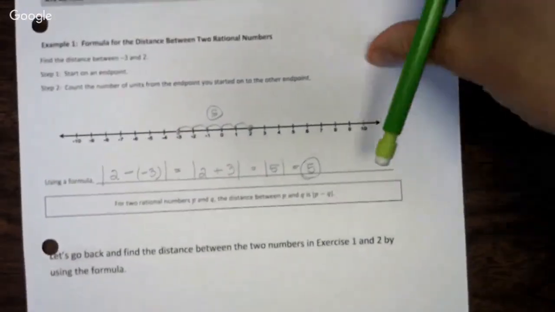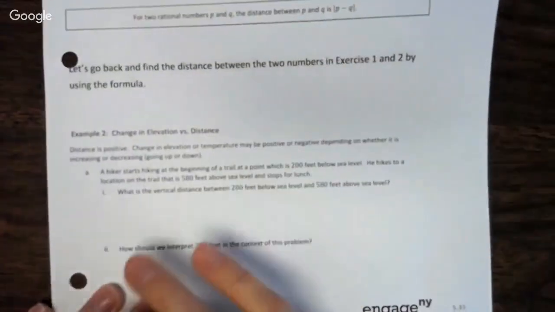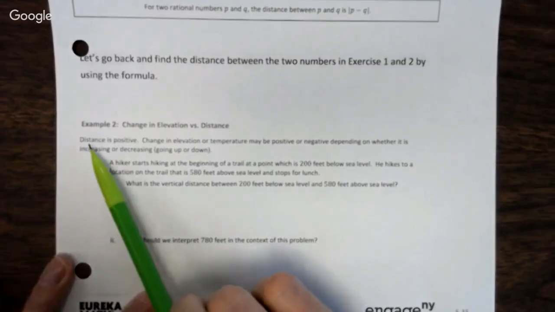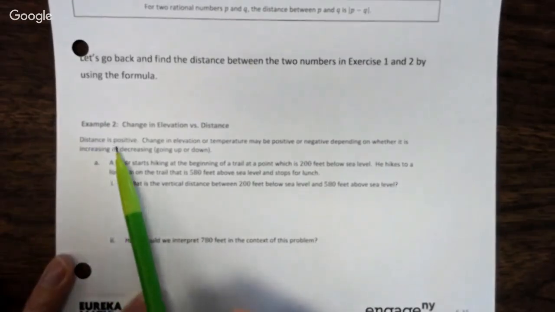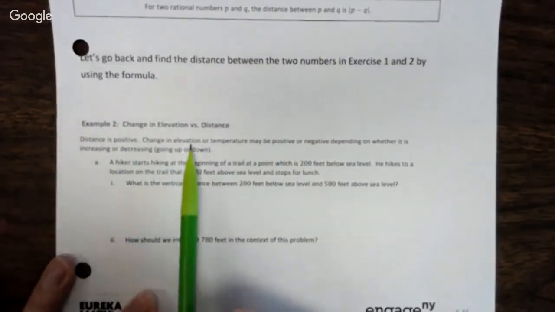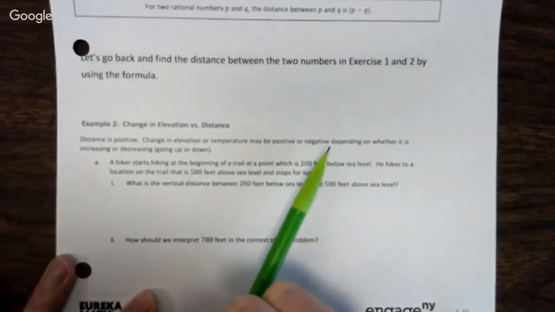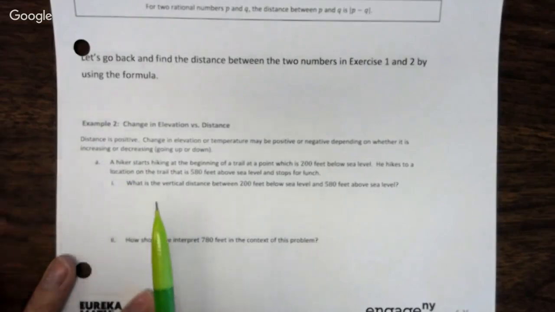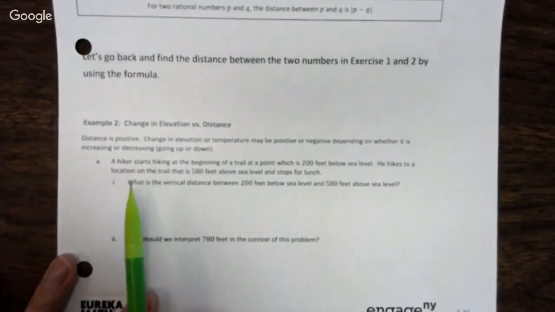Now let's talk about some word problems with this. They love to answer or ask these on New York State tests. They love to ask the distance between them, but we know that distance is always positive. So change in elevation or temperature may be positive or negative depending on whether it's increasing or decreasing, but distance is always positive. So let's answer this question.